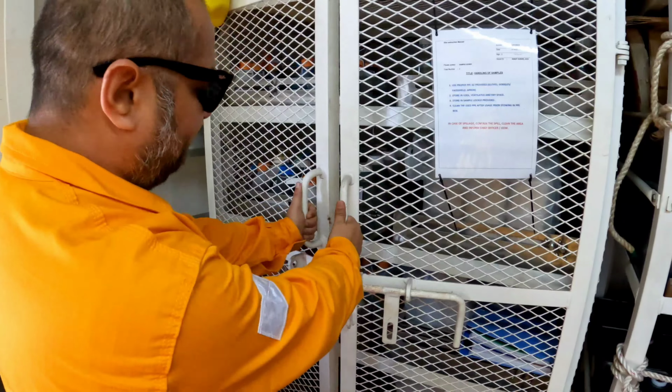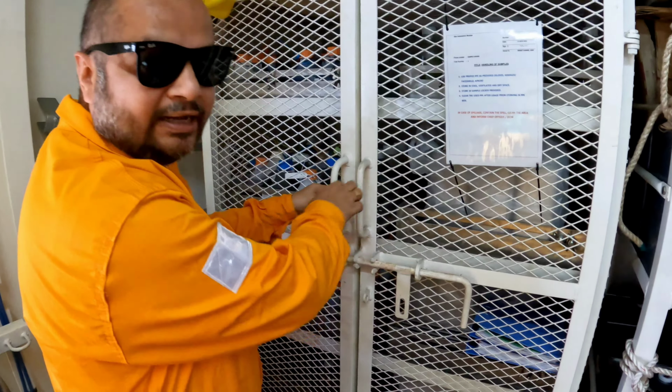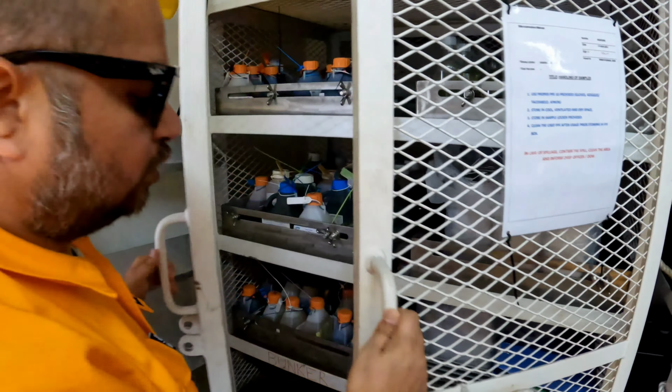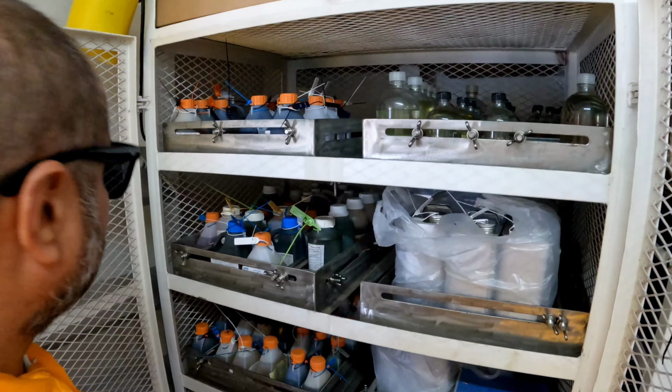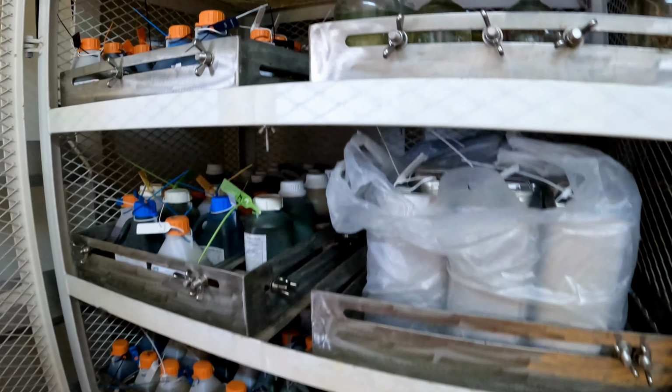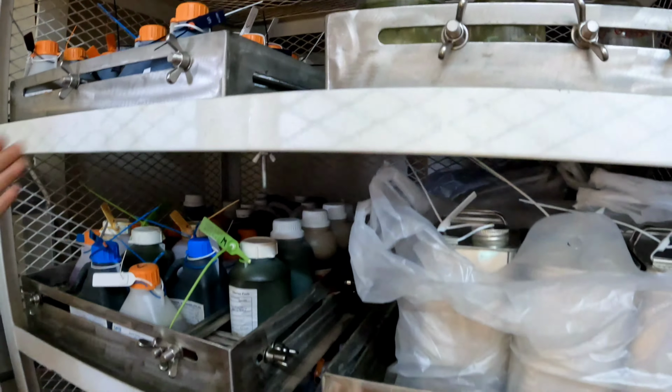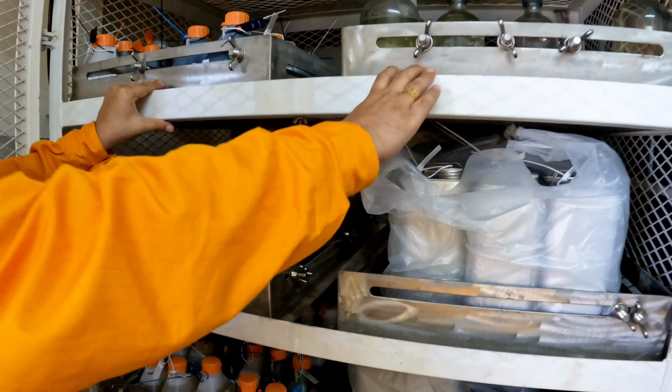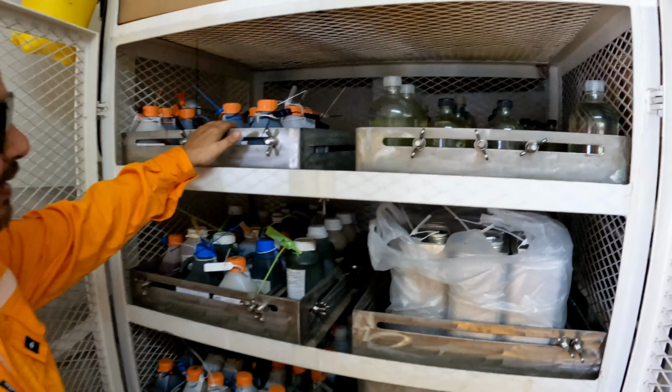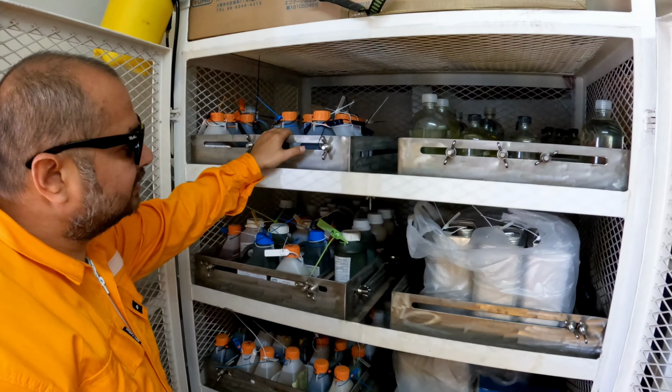So this is the sample locker. It is always locked. I have opened this lock now. So let's open the sample locker. This is how the sample locker looks on our ship. We can see it has been divided very nicely rack-wise, and on this side, the left side of the rack, we have bunker samples.